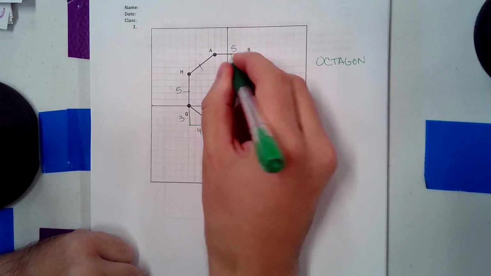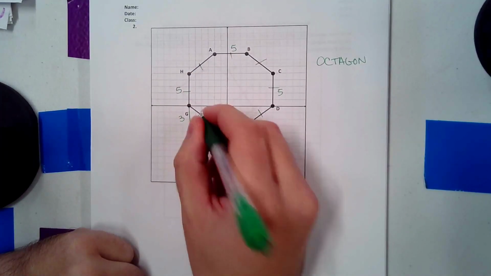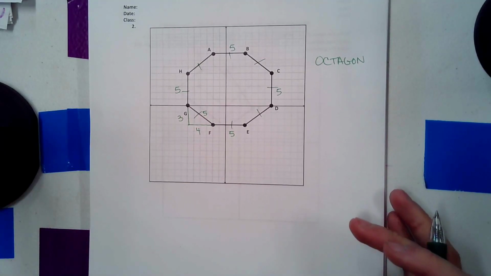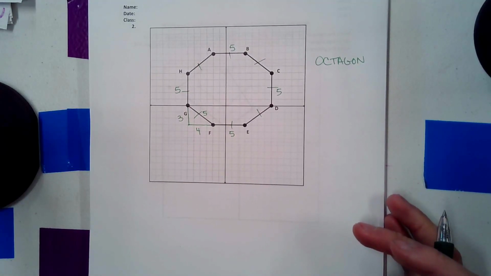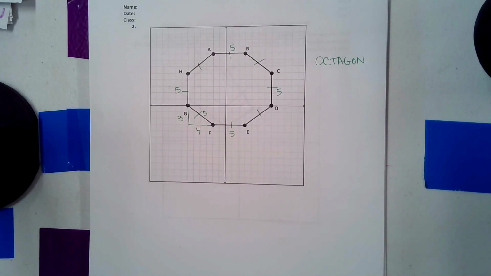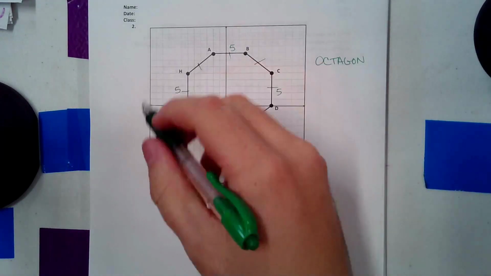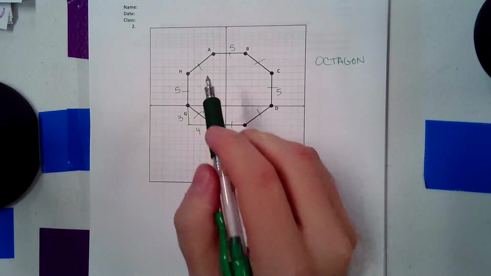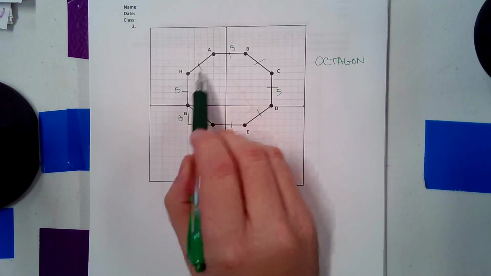So every single side is congruent, which is nice, right? We have an equilateral octagon, if you're interested. Equilateral, equa means equal. Lateral means side, right? Like the Latin term for side. So all the sides are equal. However, the angles are not. So this is not a regular octagon. If you look at the angles here, they're going to be different between here and here.